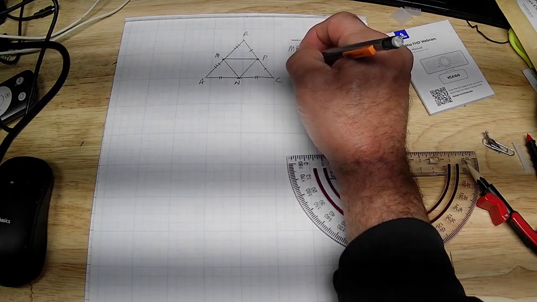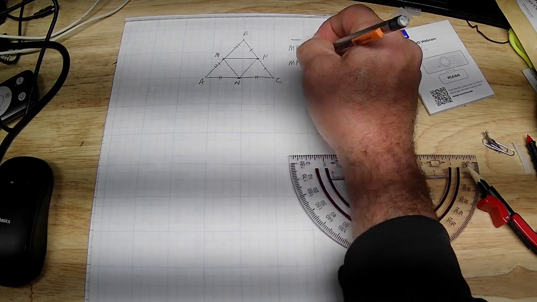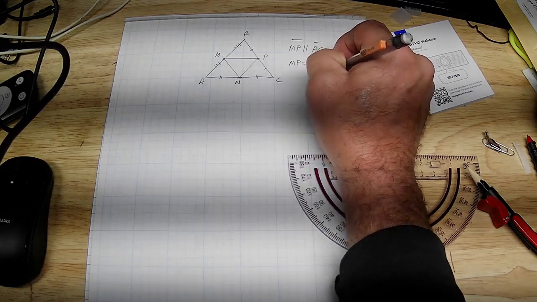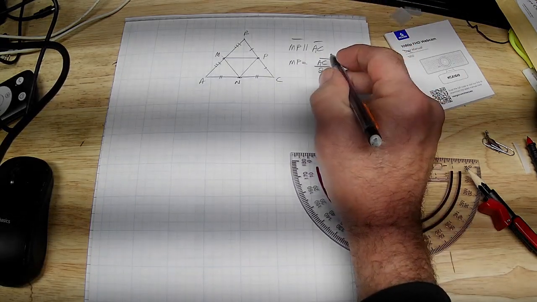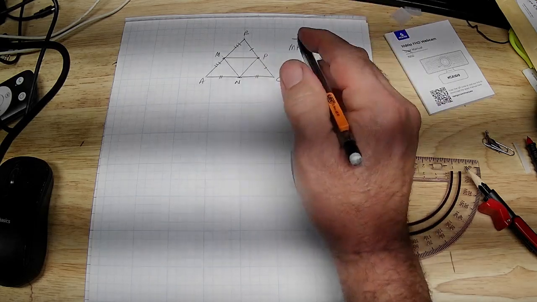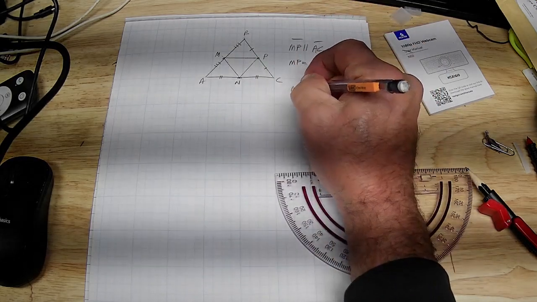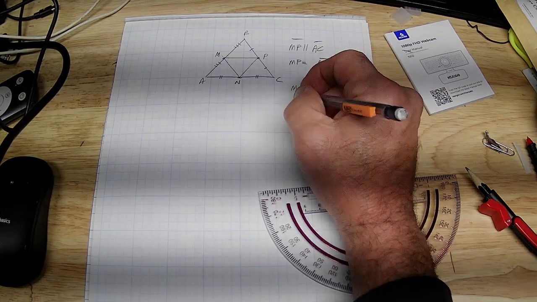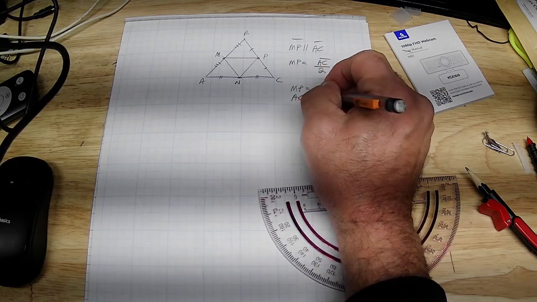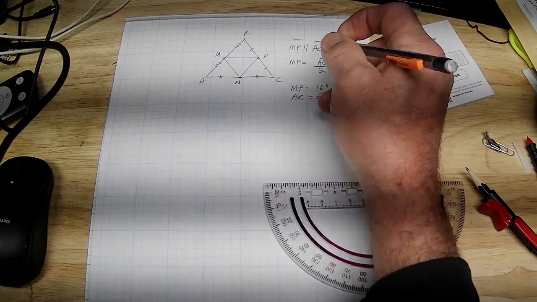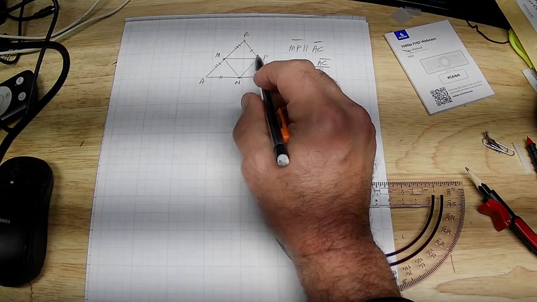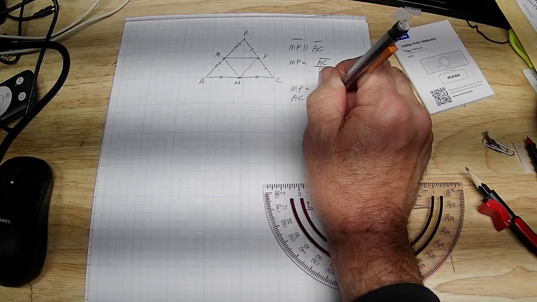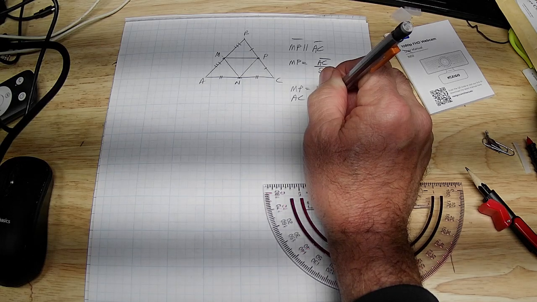And then the measurement of MP equals AC over 2. So if MP is equal to 10 inches, then AC is equal to 20 inches. So if MP equals 10, AC equals 20. That's what theorem 6.8 means.